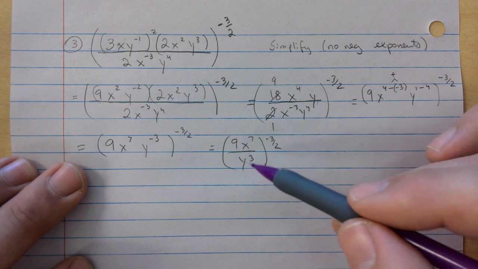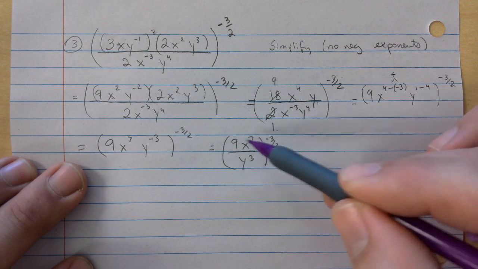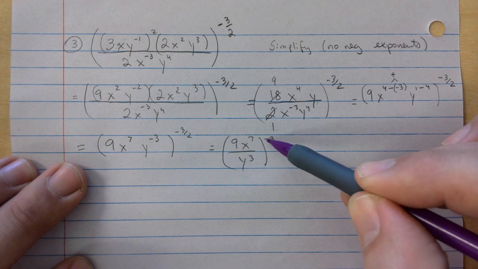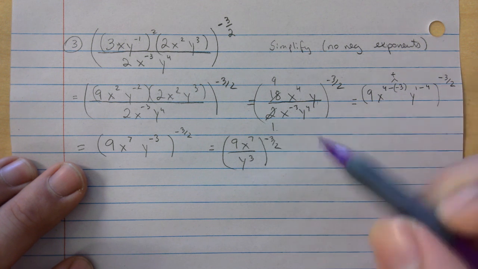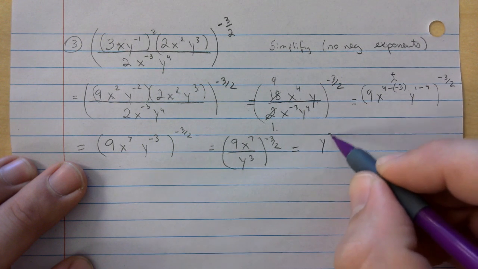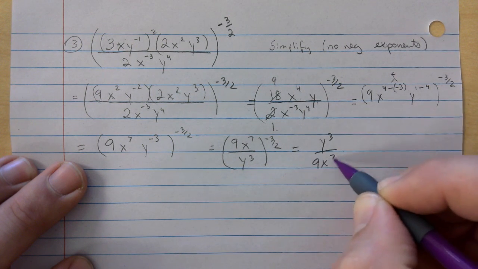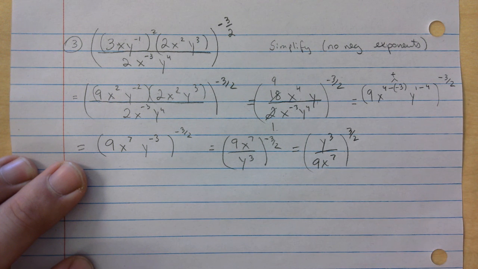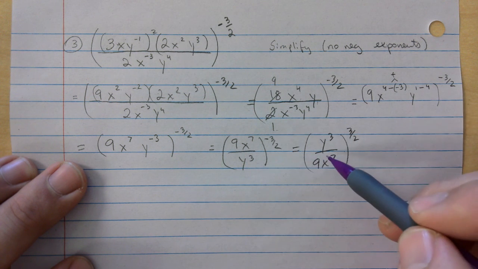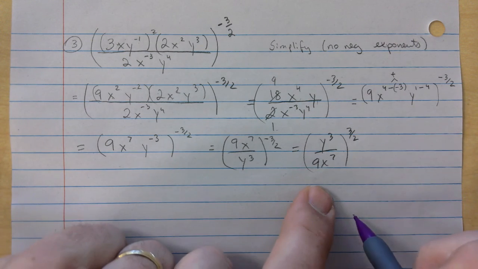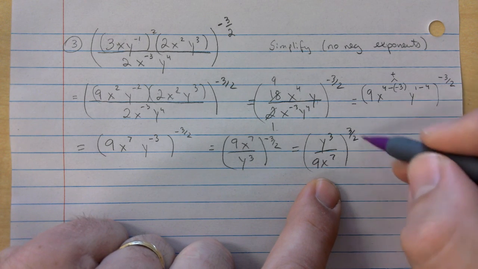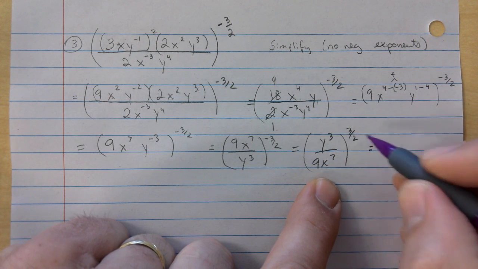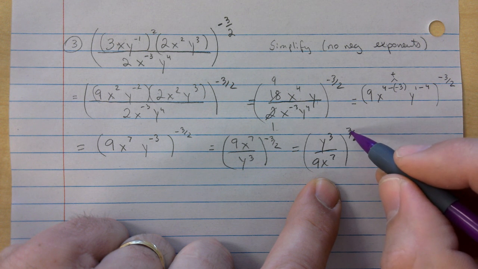Okay? And now that everything is cleaned up, no negative, I'm going to start dealing with the outside. So first I'm going to get rid of that negative. So I flip it, right? And it's just dealing with that. You flip it, and there we go. Okay? And now you apply the actual power to this. So this would just be 3 times 3, that's 9 over 2.